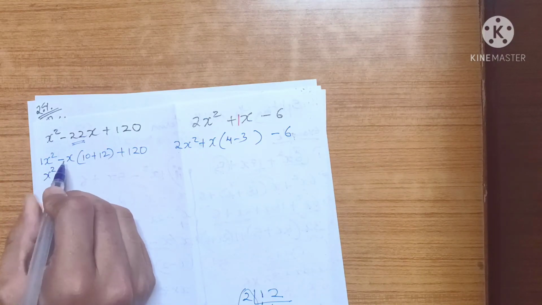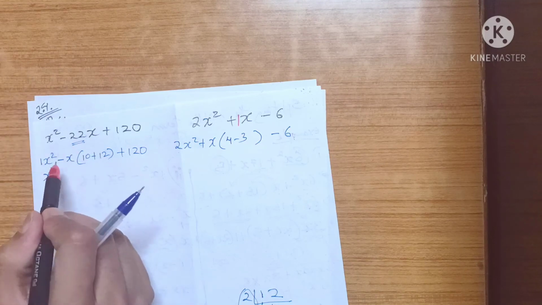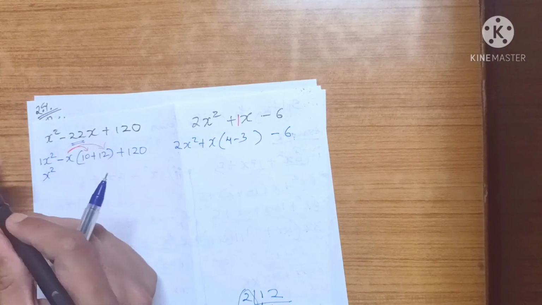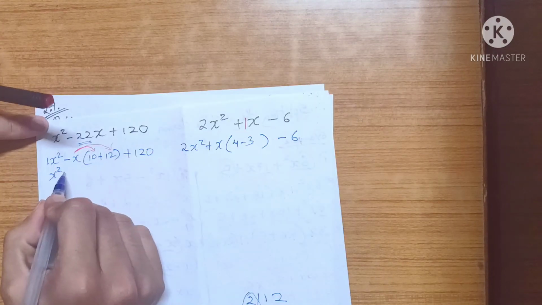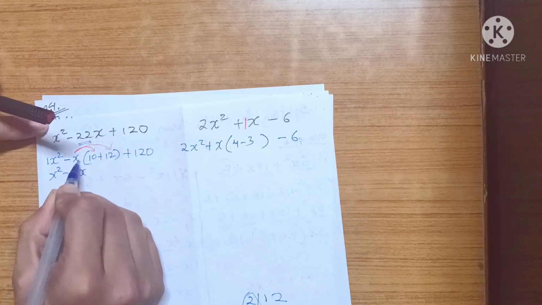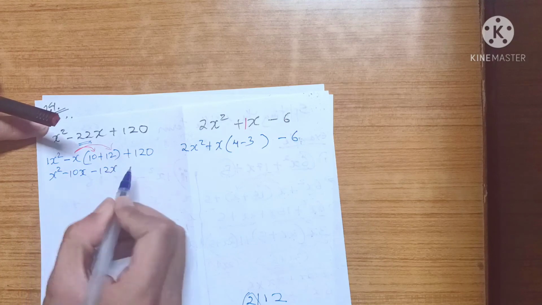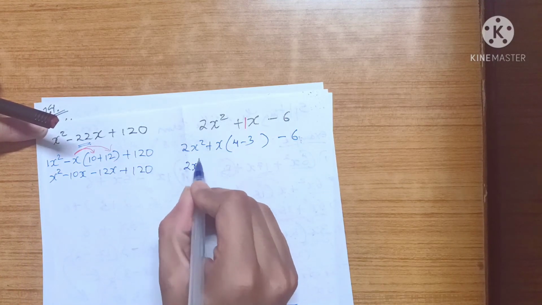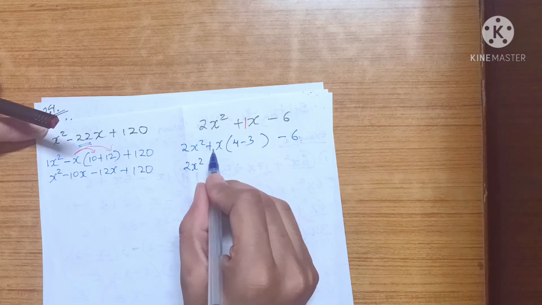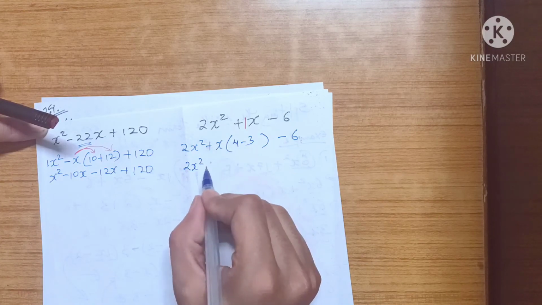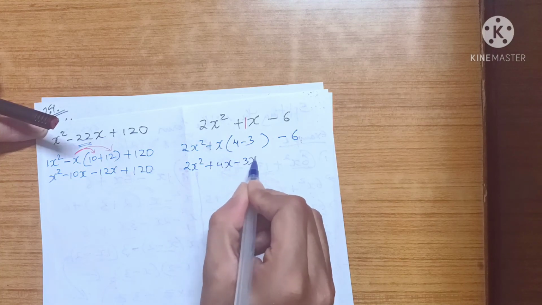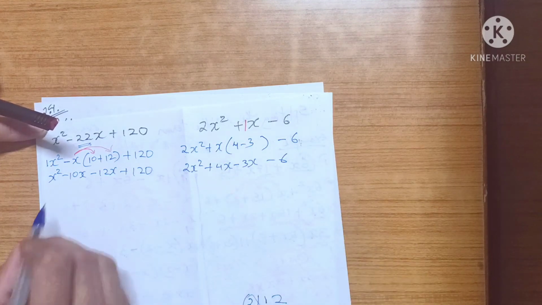So x square, when you open this bracket, I've already told you this minus applies to x. So minus x will multiply both. So minus x into 10 is minus 10x. Minus x into 12 is minus 12x plus 120. In this case also 2x squared plus, since this is plus 4 plus x into 4 is plus 4x. Plus into minus is minus 3x minus 6.